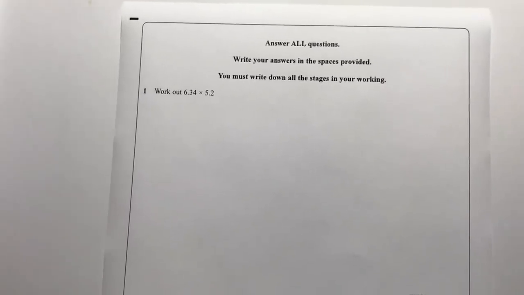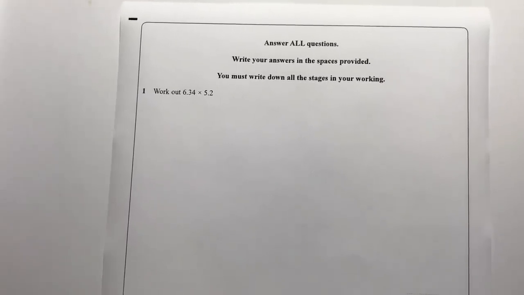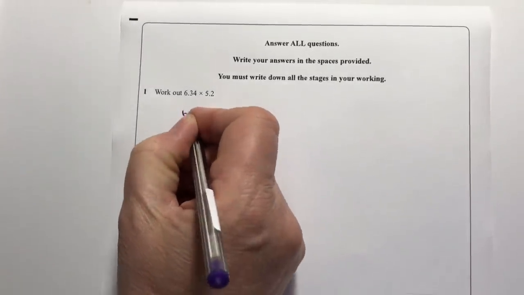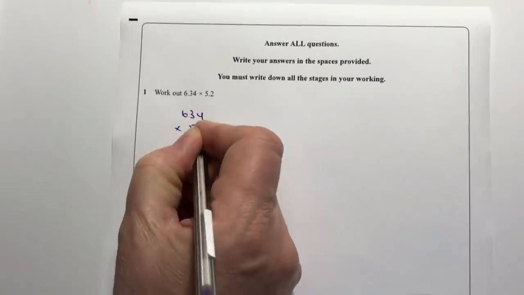Okay, and it's asking us to work out 6.4 times 5.2. The main thing with this is the mistake to make is that when you're actually multiplying, you really don't want to include the decimals. What you want to do is to actually multiply 64 times 52.